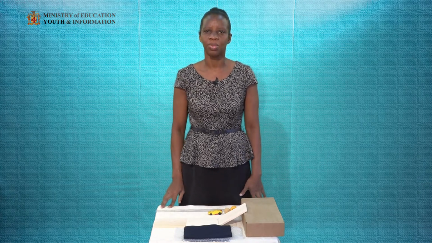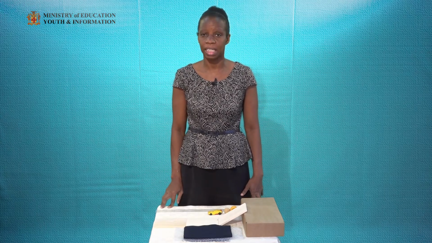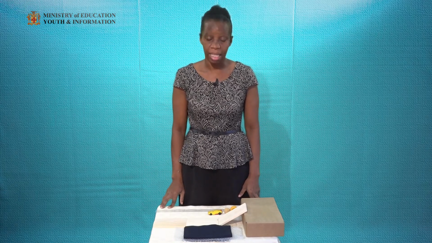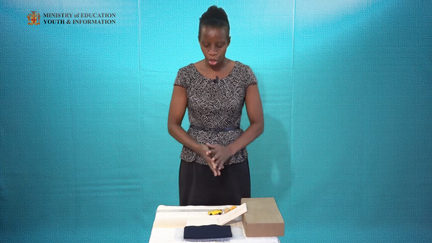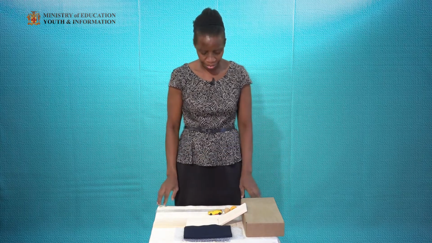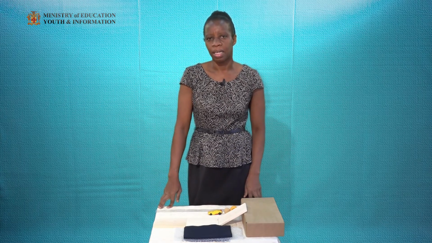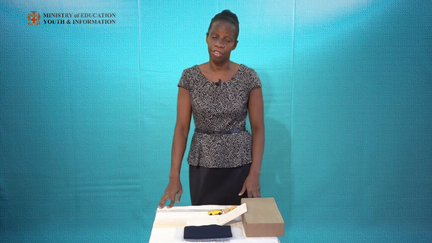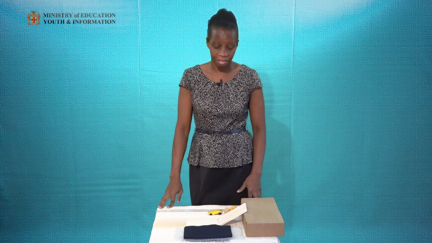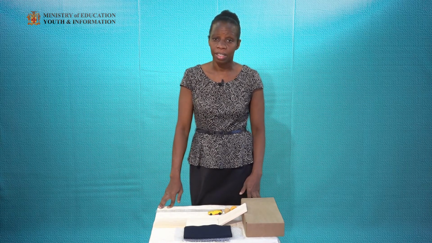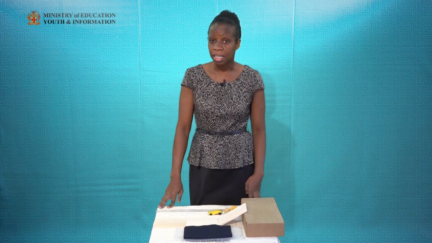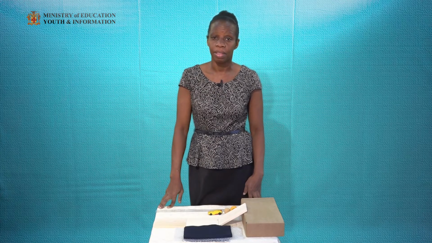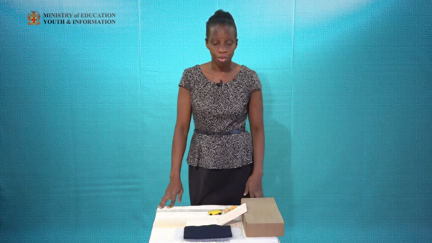Now for the past 2 lessons we have been looking at forces, and today we're going to look at another kind of force. This is friction. So what do you know about friction? In many cases we know that friction can help. For instance, if a car is driving very fast and it applies the brake, the reason that the car stops is that friction, that force, is being felt between the tires and the surface of the road.